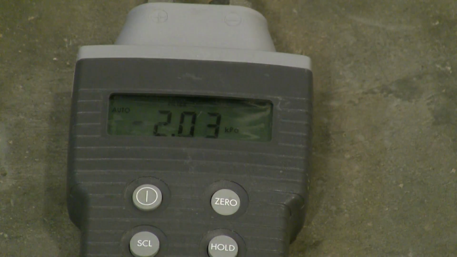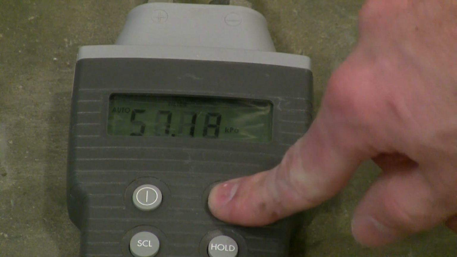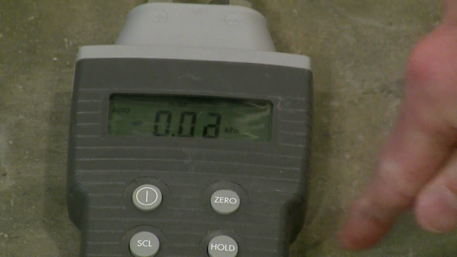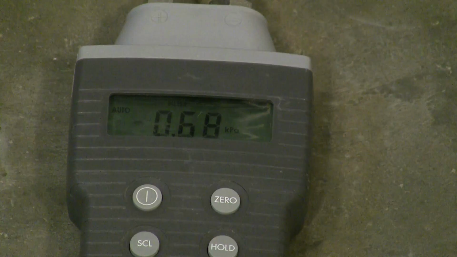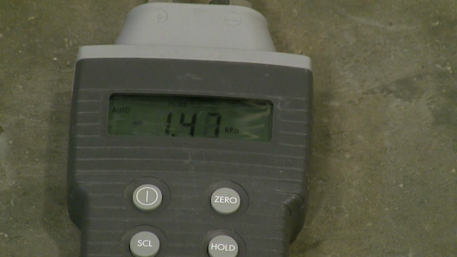We'll make sure that we're zeroed. Setting it to 0. Zero the device. Because of the smoothing, it takes a minute for it to get actually a 0. It's remembering some of the measurements that it's seen. We'll wait for that to stabilize just a moment. Long radius 90 degree bend. Okay.